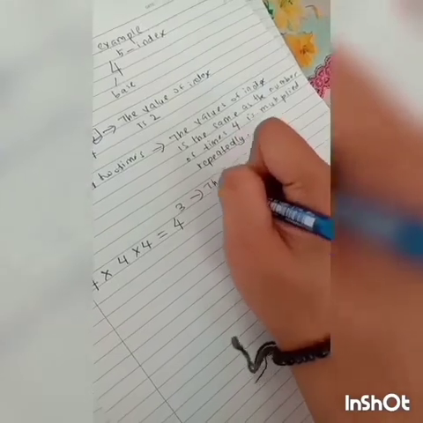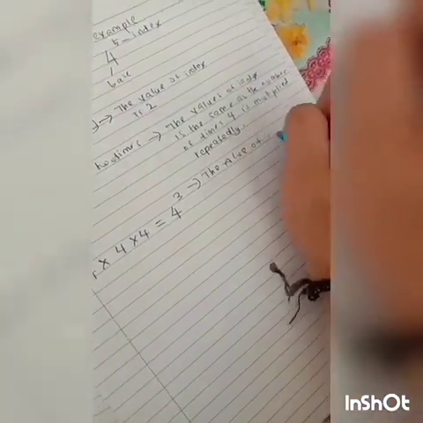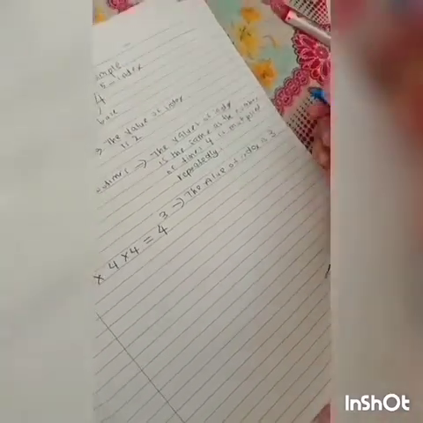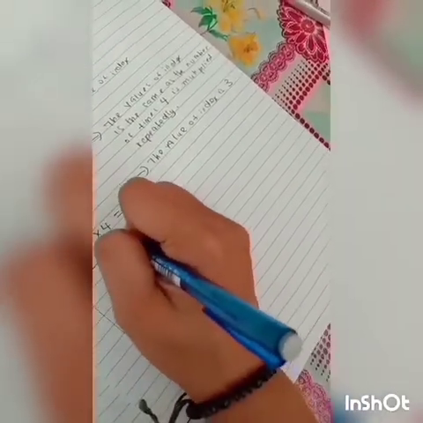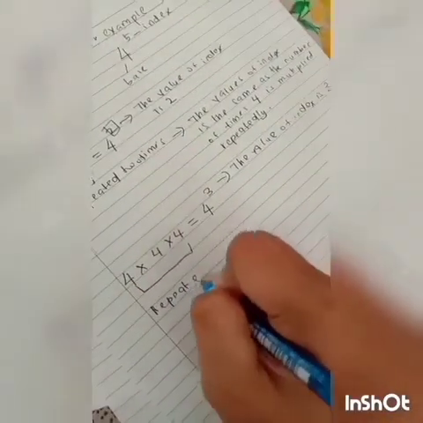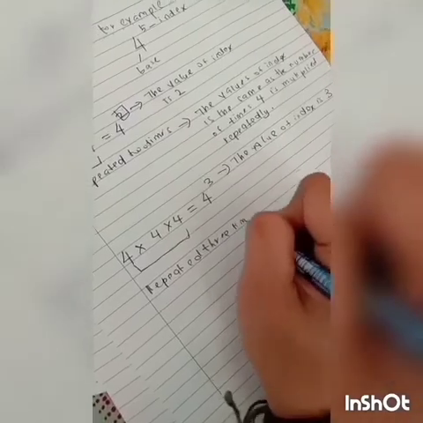For example, 4 times 4 times 4 equals 4^3. 3 is the value of the index, and 4 is repeated 3 times.